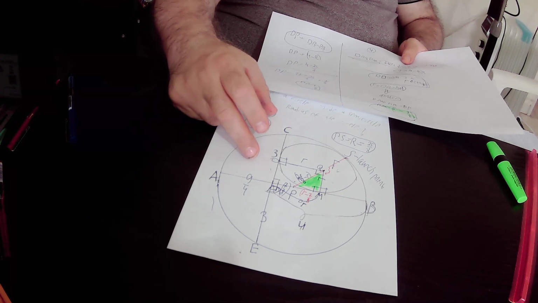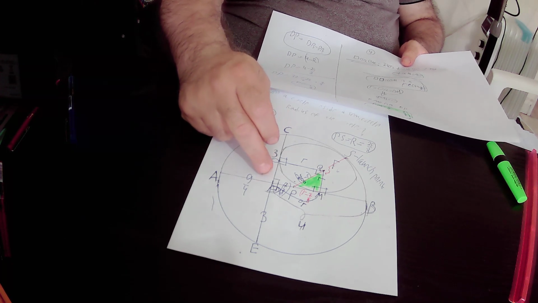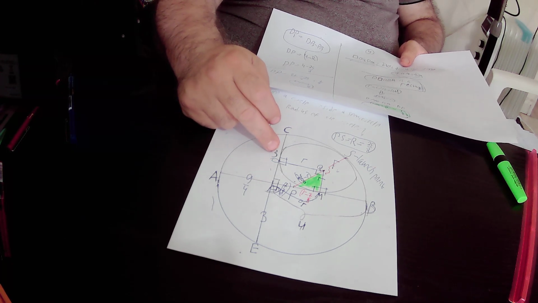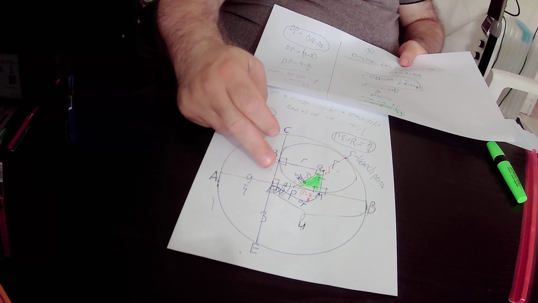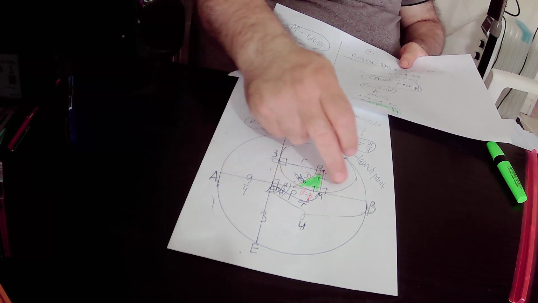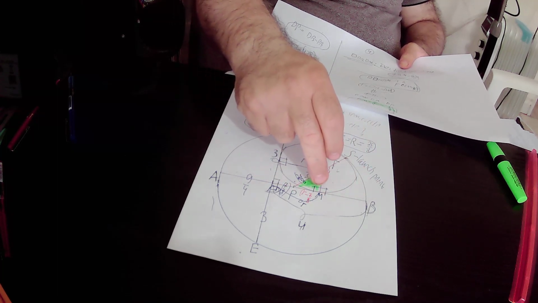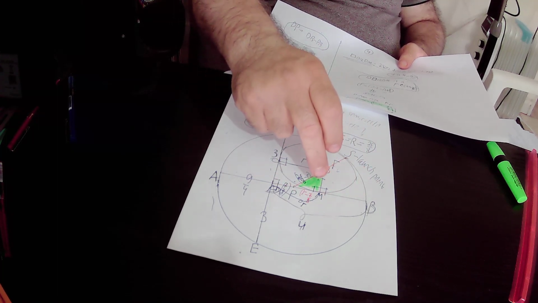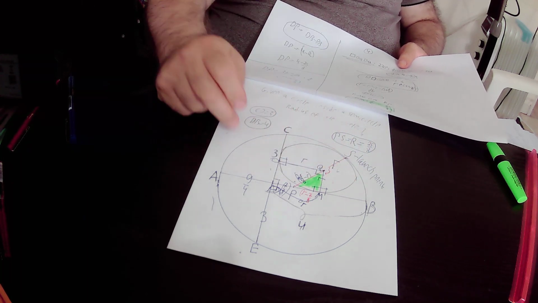Then we defined the point of tangency of tangent CD with this small circle as point O. This point is the point of tangency of tangent CD with this small circle. And we also defined the point of tangency of tangent DB with this small circle as point M. Point M is the point of tangency of tangent DB with this small circle.